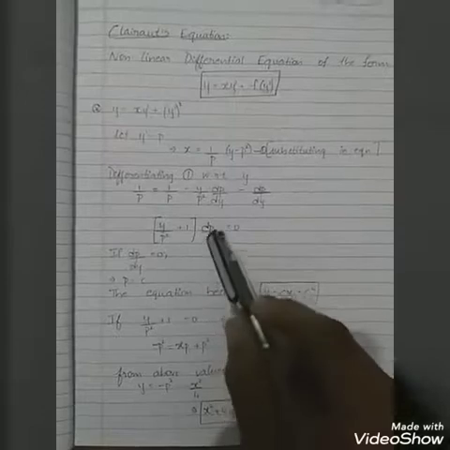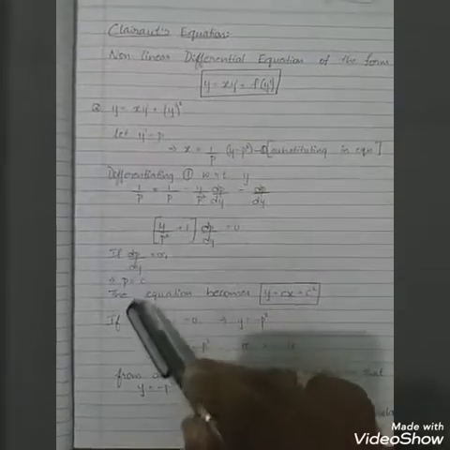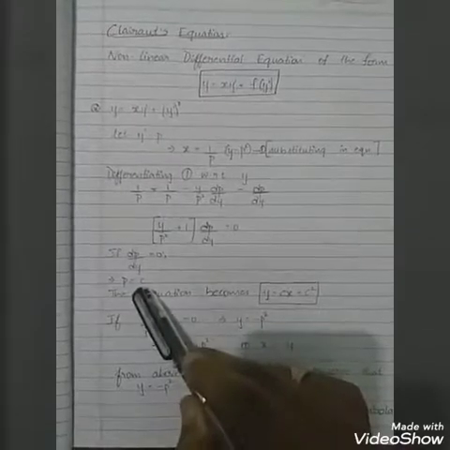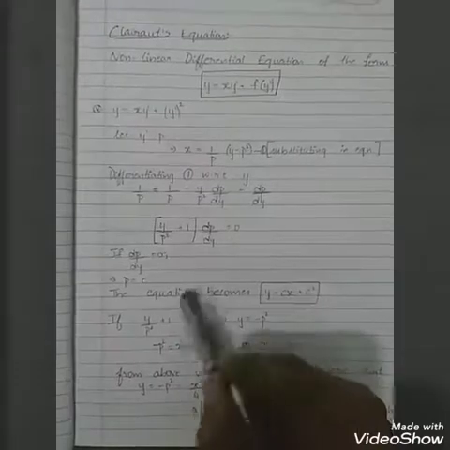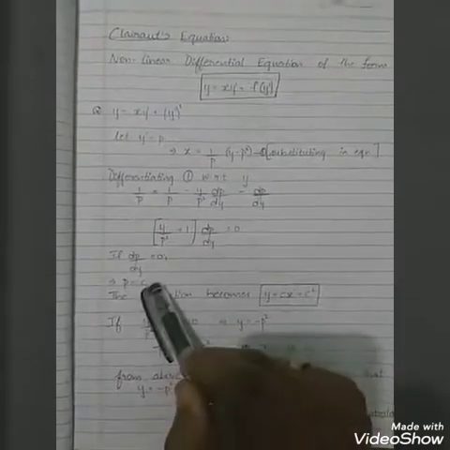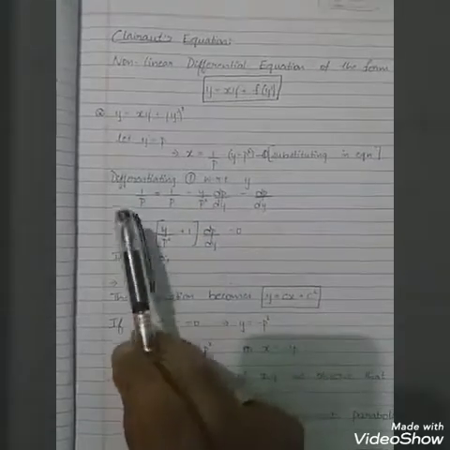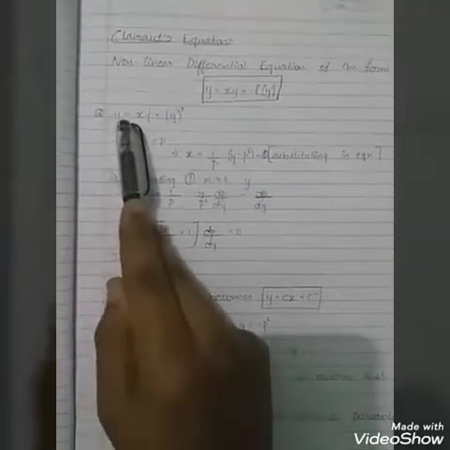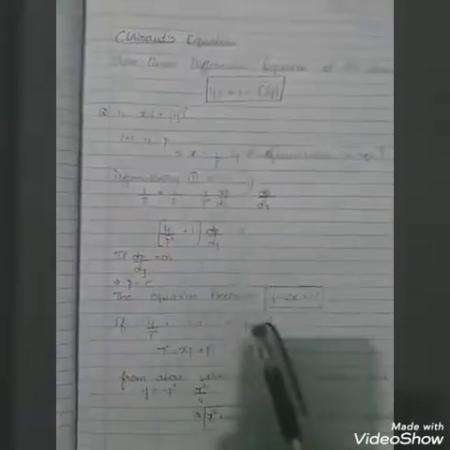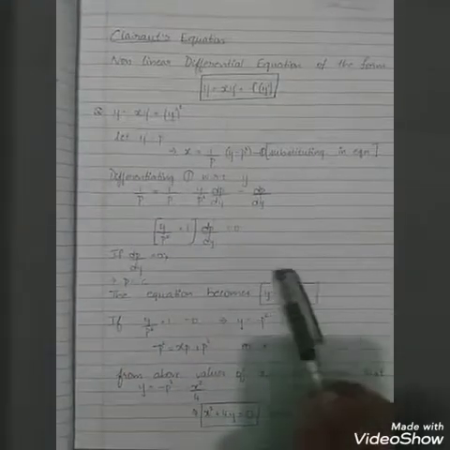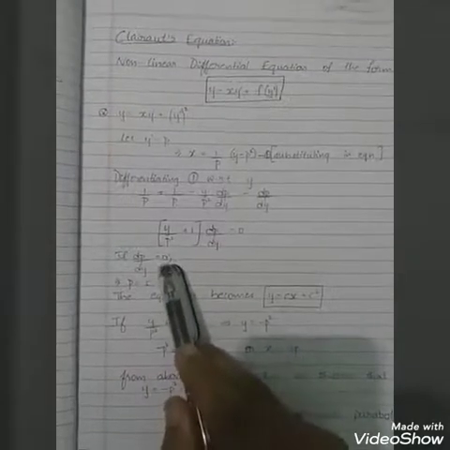What happens if dp by dy is equal to 0? If dp by dy is equal to 0, p is equal to some integration constant c. The equation now becomes, by substituting p as c, then y dash becomes c, alright, then y is equal to c into x plus c the whole square. So this becomes the final equation when dp by dy is equal to 0.